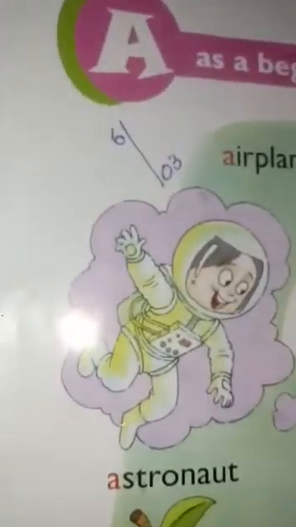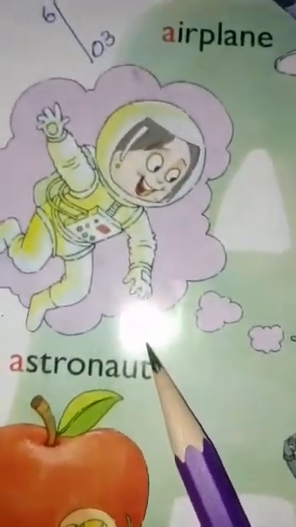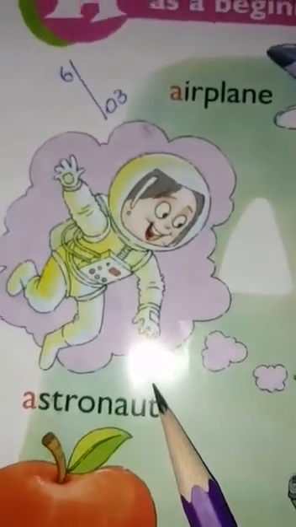Now, do you know which things start from the letter A? Yes. Have you seen this before? Yes, this is an airplane. An airplane. Well done. Okay. And this is an astronaut. Astronaut. And this is an angel. Angel. Have you seen this before?